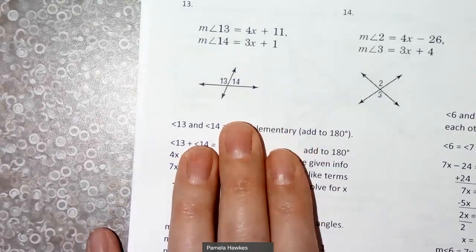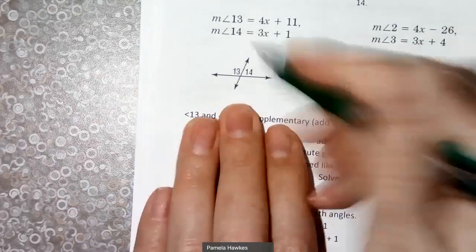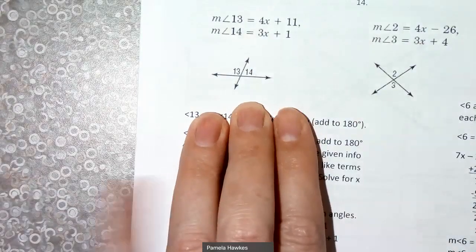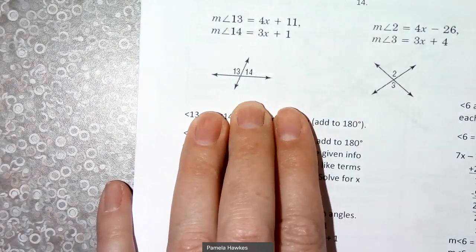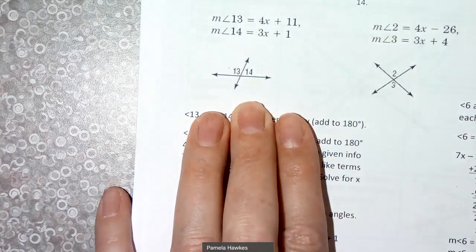So look at this one. It says 13 and 14. What do you know about 13 and 14? What kind of angles are they? Remember from yesterday. They are adjacent. What else? Supplementary. I heard that word. What does that mean? What does supplementary mean? It makes 180 degrees. So look, I know that this angle and this angle, when I add them together, make 180 degrees, right?